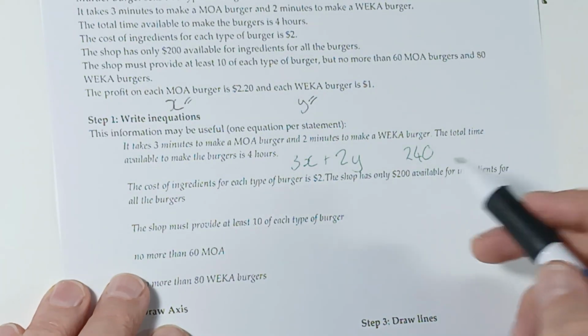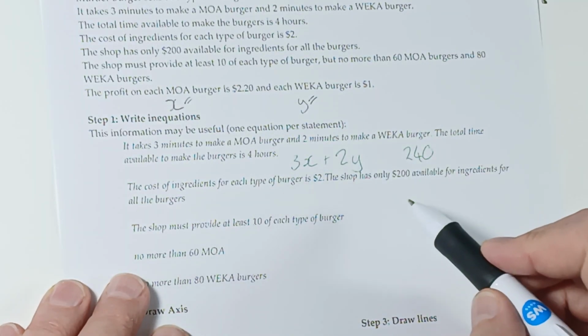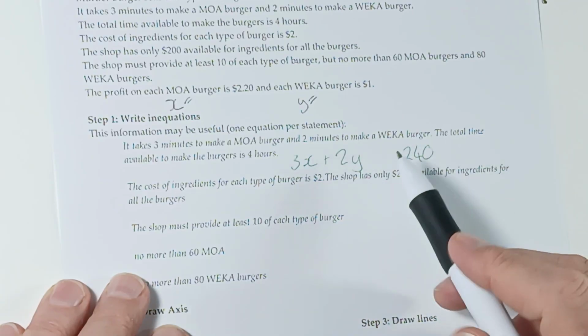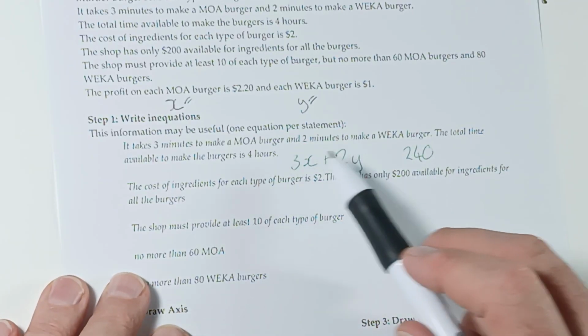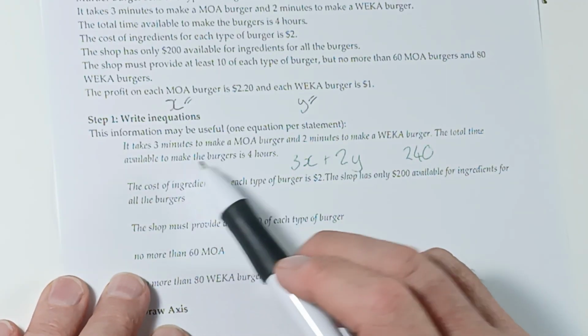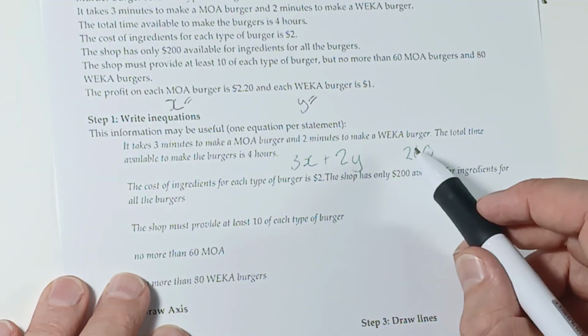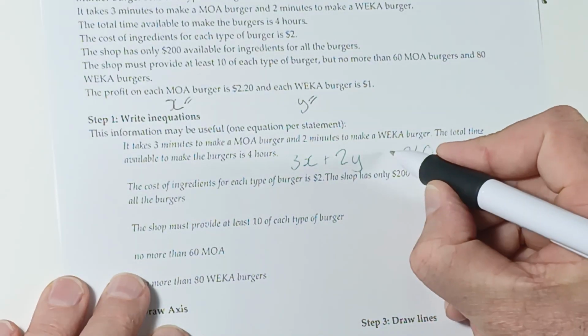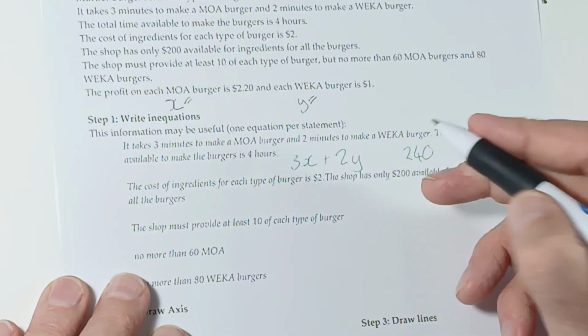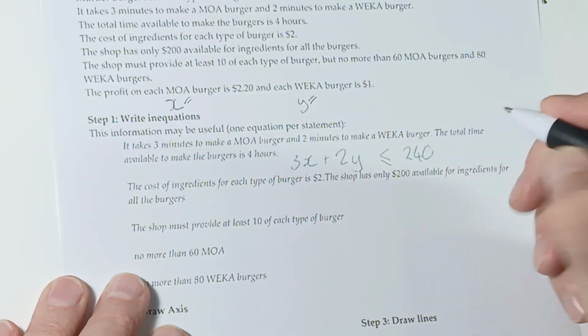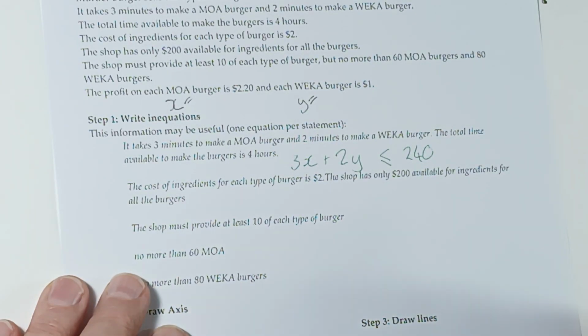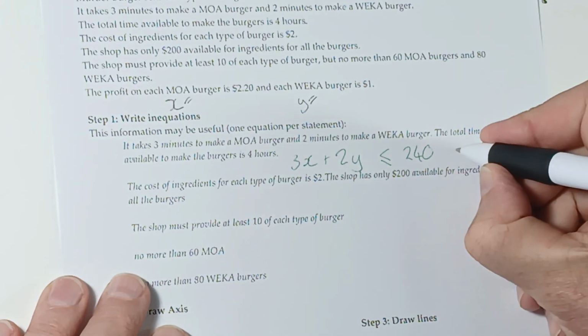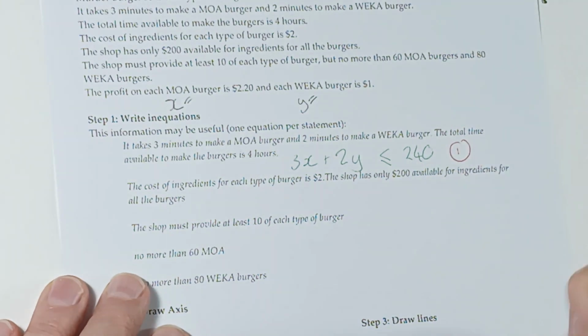And then we just have to work out whether it's greater than or less than here for the constraint. In this case, it says the total time available, which typically means that you could use less time. So that means this side here could be less. So we put the inequality that way around. Let's move on to, I'm going to number that equation as 1, 2 right now.